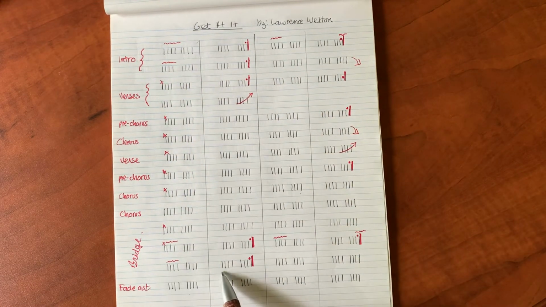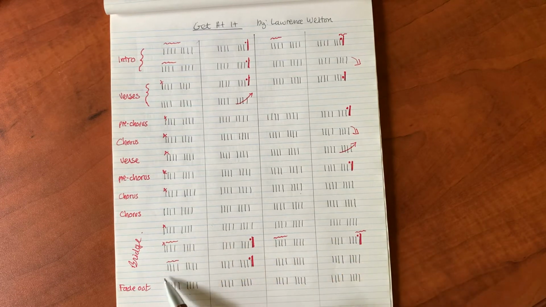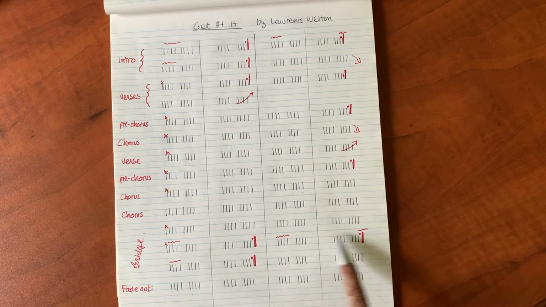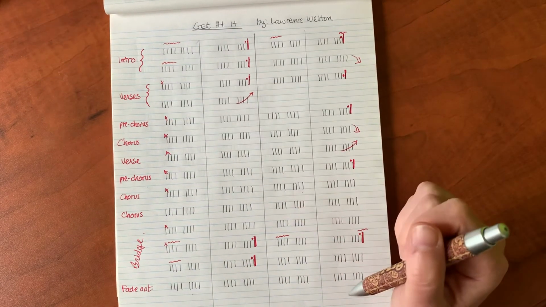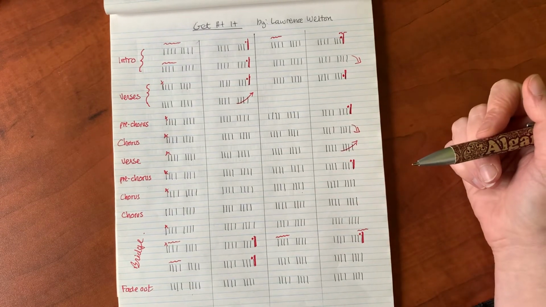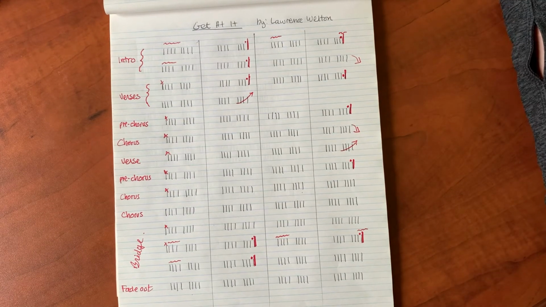We see pretty much the exact same thing here in the bridge. As we listen to the song again, listen out for these areas, and maybe you'll hear something new that isn't yet on the page and you can mark it down on your own page. Let's have another listen.